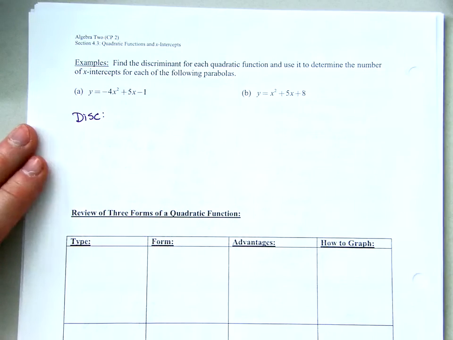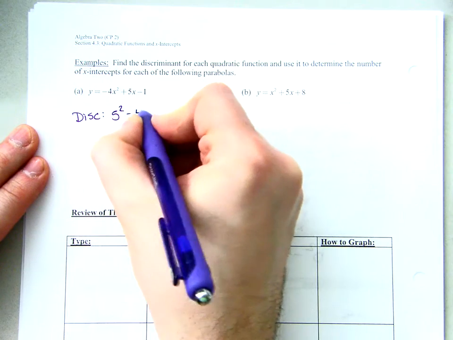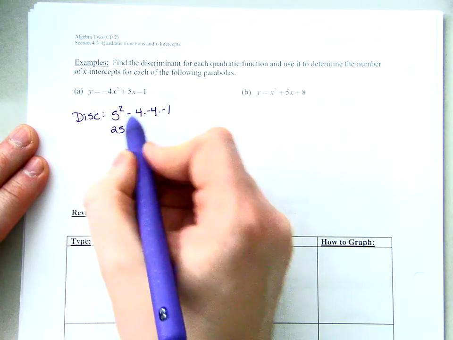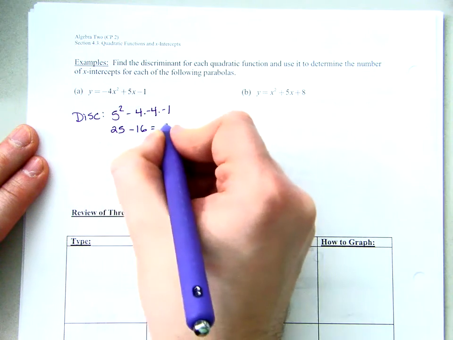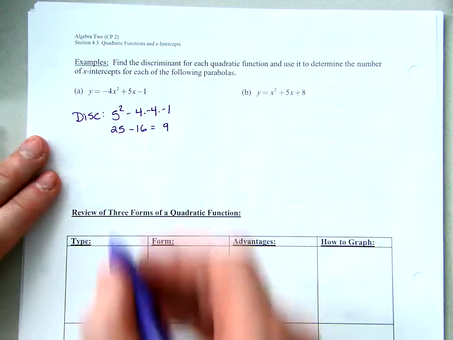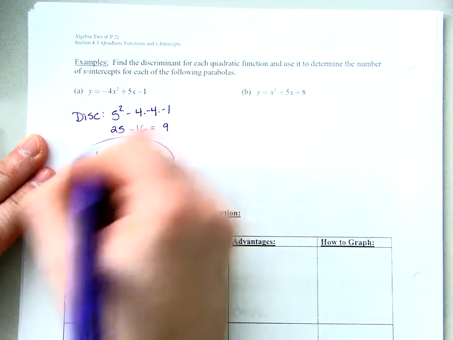Silas, do you have the discriminant for A? 5 squared minus 4 times negative 4 times negative 1, that's 25. Okay, this is positive 16 times negative 1 is going to give us negative 16. Discriminant is 9. And Silas, what's that telling you? 2 x-intercepts, thank you. 2 x-intercepts. I like it.